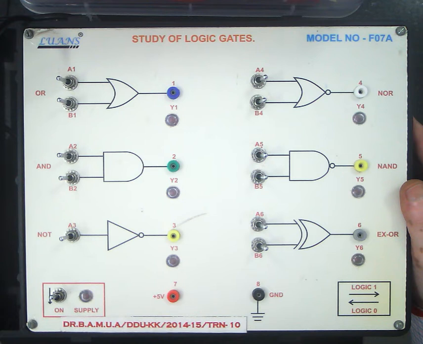Now see, these are just the gates that allow you to apply them for logical decisions. Let us take one simple example.